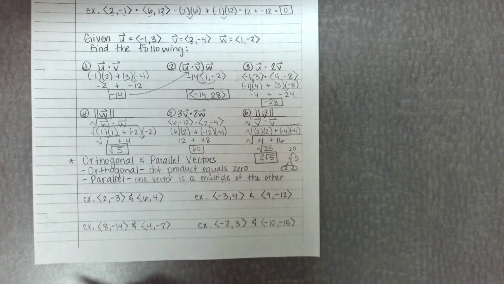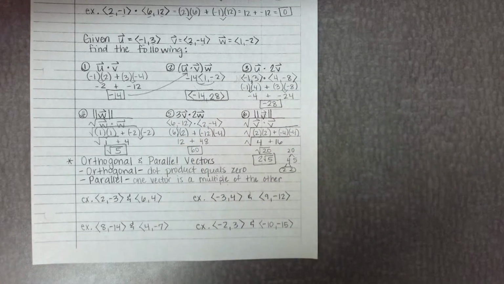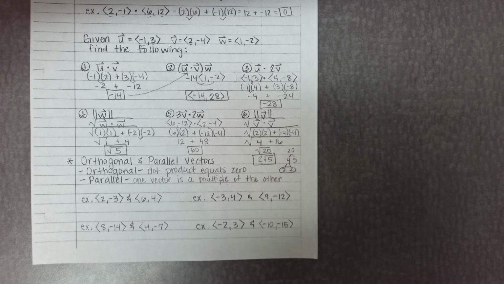All right, so looking at these vectors here, we want to figure out if they are parallel or orthogonal. Parallel is pretty easy to spot right off the bat, because if you can look at the vectors and automatically tell that one vector is a multiple of the other, in other words, can I take one vector and multiply by a 2 or multiply by a 3 and automatically get the other vector? That's pretty easy to spot. So sometimes spotting a parallel vector is the first thing you want to look for. And then if you don't notice that, then go to the dot product and see if they're orthogonal. And then if neither one of those works, then they're neither.